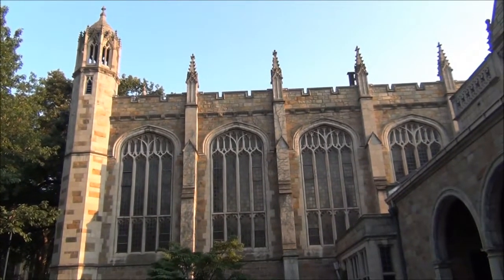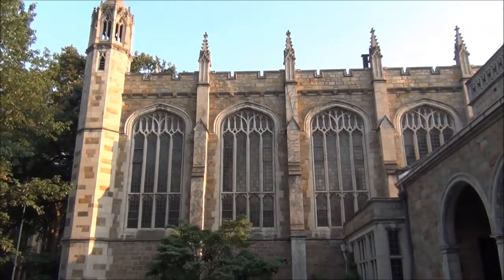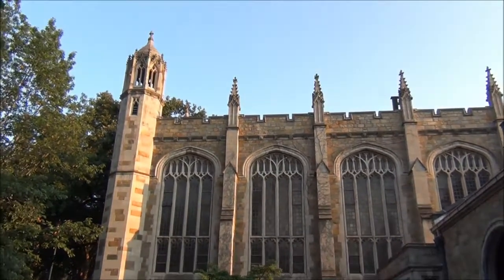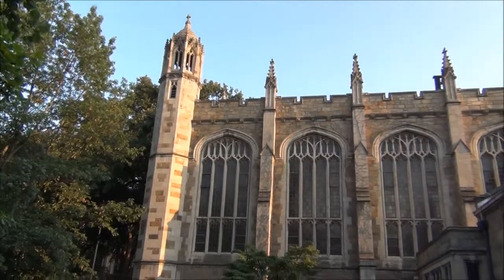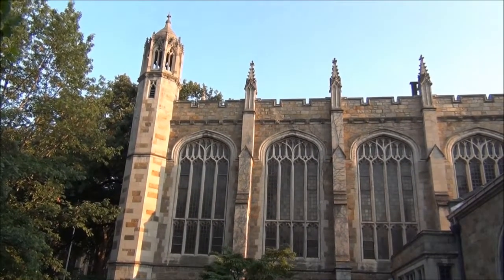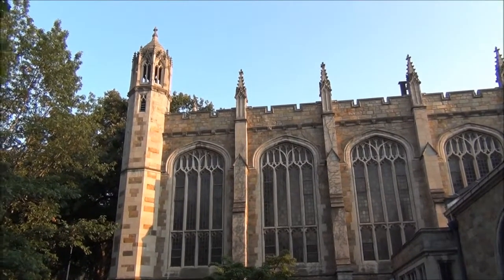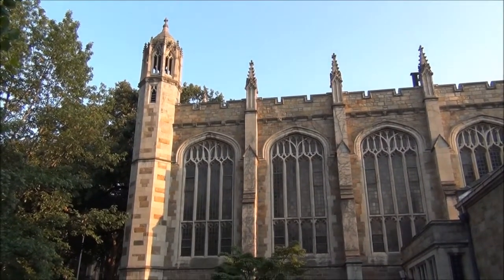Alright, so a lot of you guys have been asking about architecture, and I've been interested in learning more about architecture, just like apparently many of you. So we're going to start this series of talking about buildings, talking about different architectural styles. And to do that, we're going to be using a lot of the buildings here at the University of Michigan.